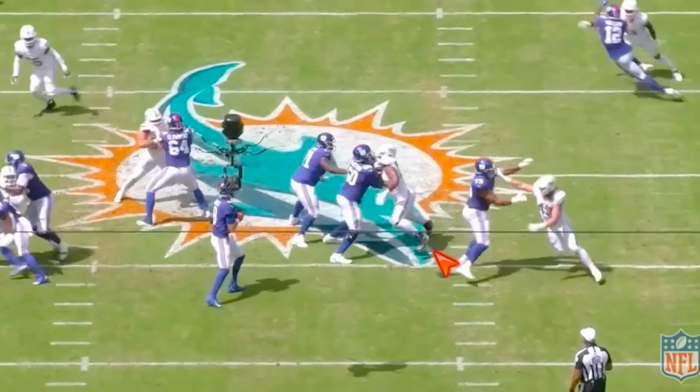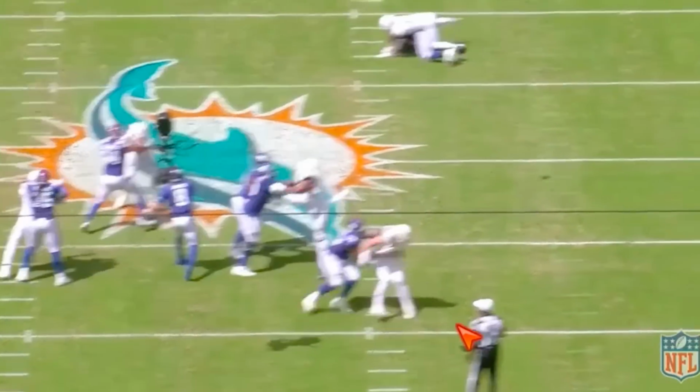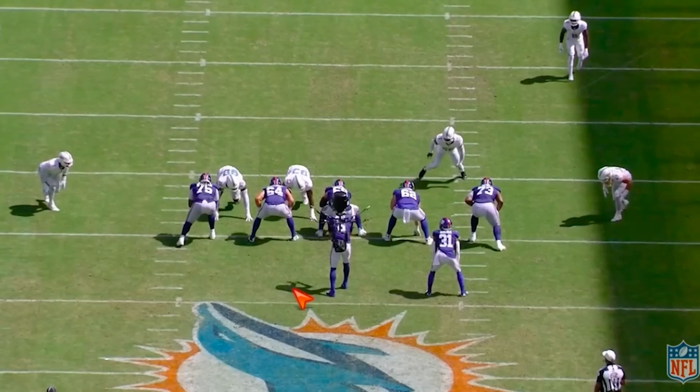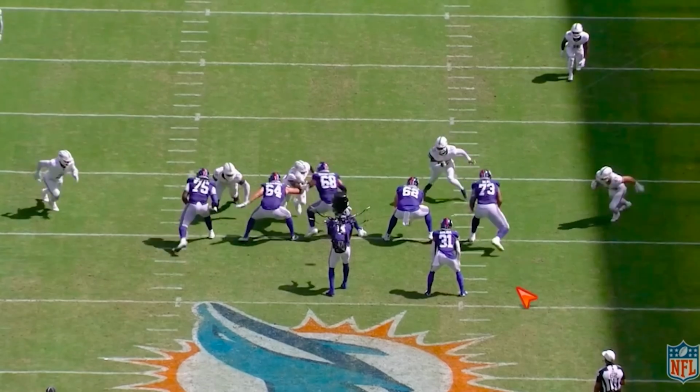So you see some good recovery on this, but you still see the same issues, right? Where it's like, hey, this is fine versus this game, but the next week you play with the same technique and you're going to get killed by Von Miller. Next play, same matchup.